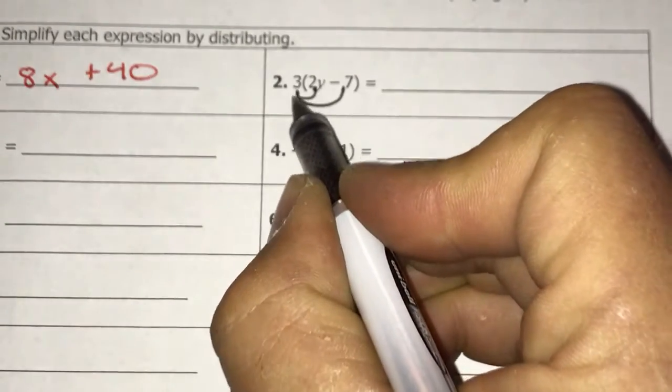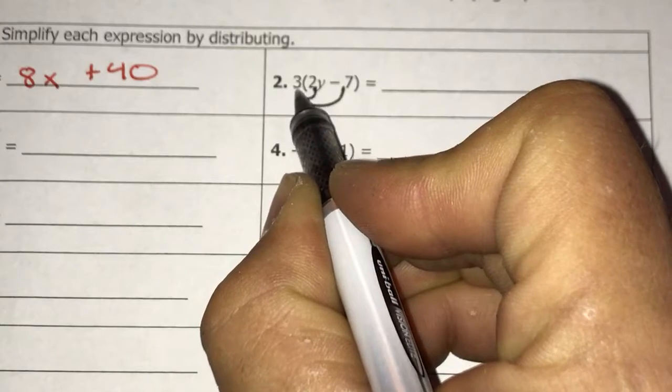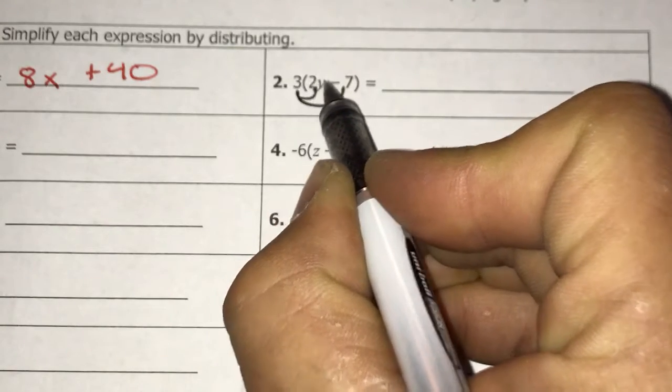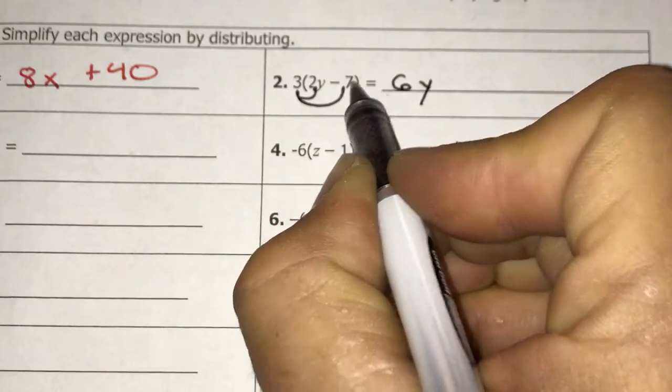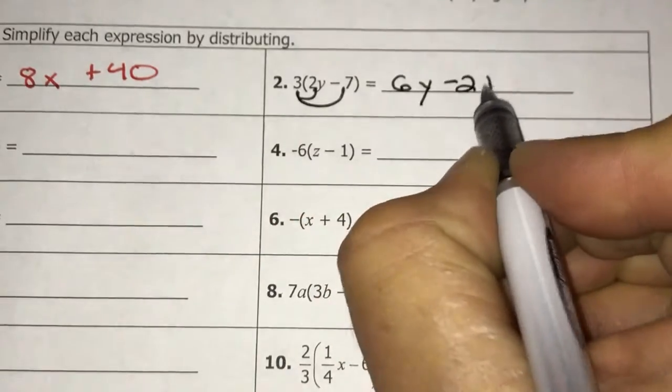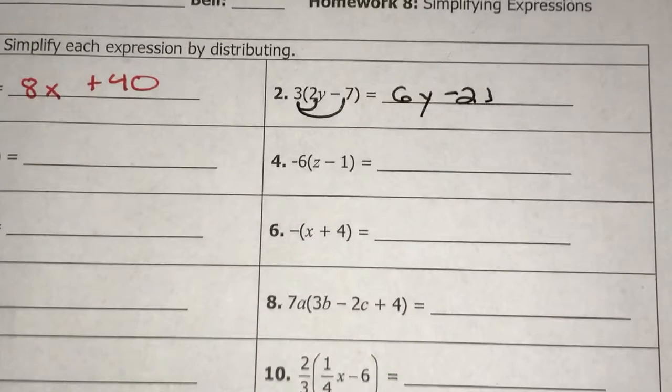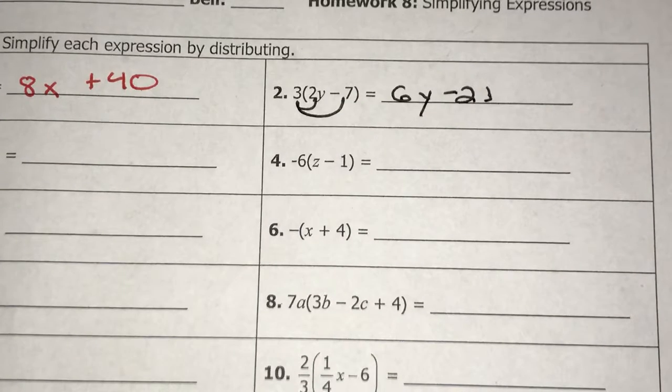Like to draw the bubbles here, okay? Or the arcs, whatever you want to call that. So 3 times 2y is 6y. 3 times negative 7 is negative 21. Pay attention to your signs. Now, there's no like terms to combine, so that one's done.